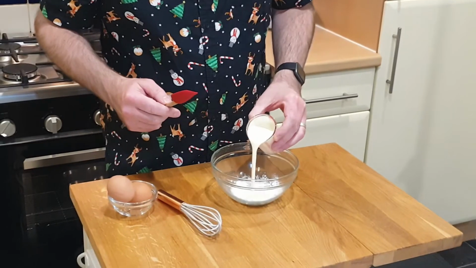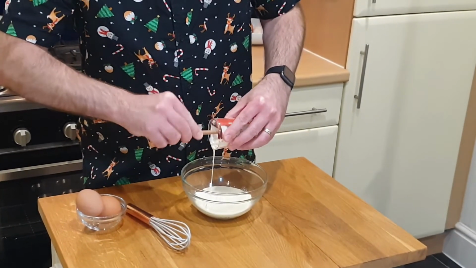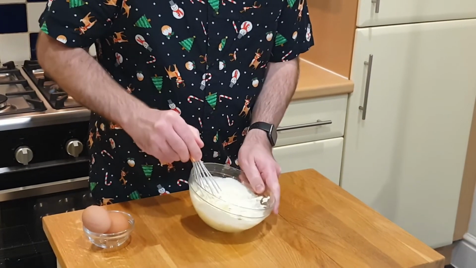Then it's 120 mils of cream. Now this is full double cream, full fat, all action cream. And we're going to give that a stir. That goes thick pretty quickly, but it's absolutely okay. Next, we're adding 2 eggs.